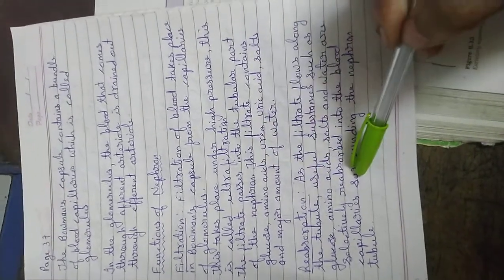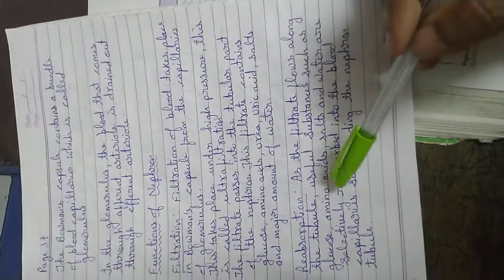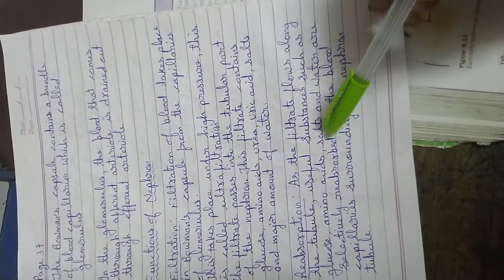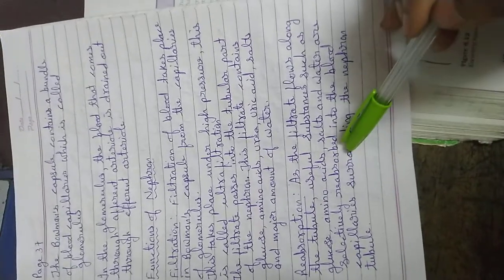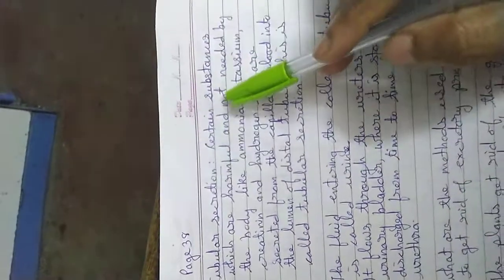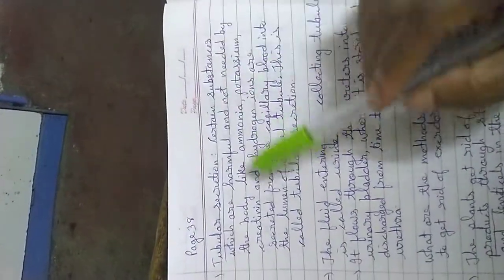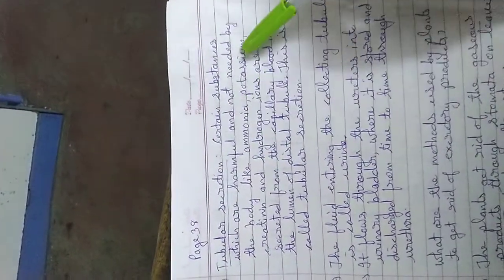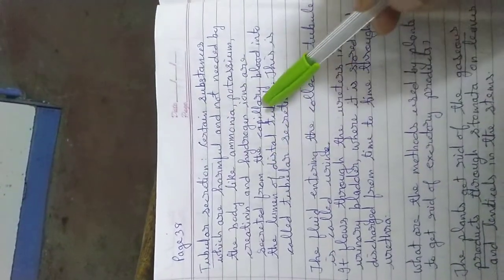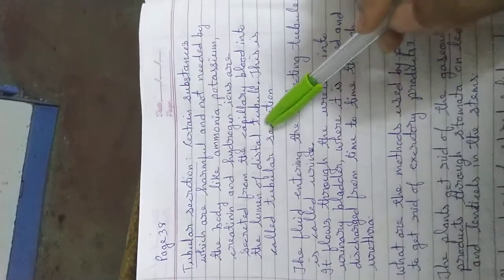Then the reabsorption. As the filtrate flows along the tubule, useful substances such as glucose, amino acids, salts, and water are selectively reabsorbed into the blood capillaries surrounding the nephron, that is into the efferent arteriole. Now tubular secretion. Certain substances which are harmful and not needed by the body, like ammonia, potassium, creatinine, and hydrogen ions, are secreted from the capillary blood into the lumen of the distal tubule.